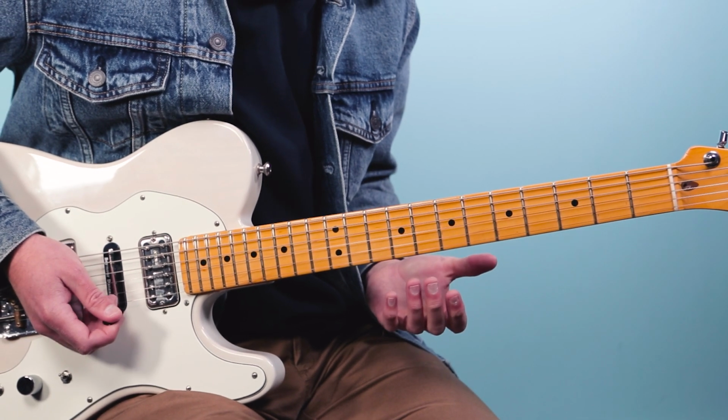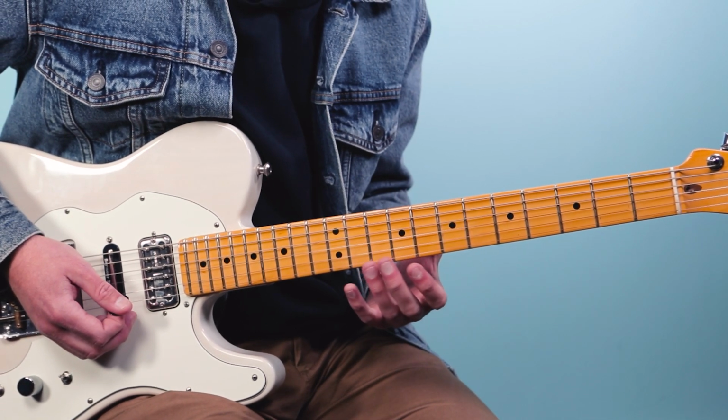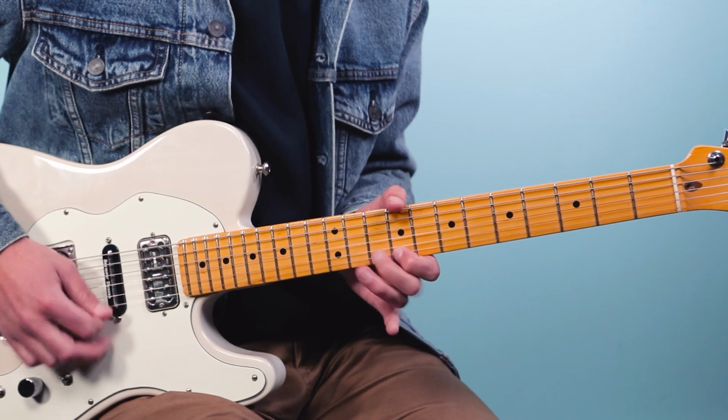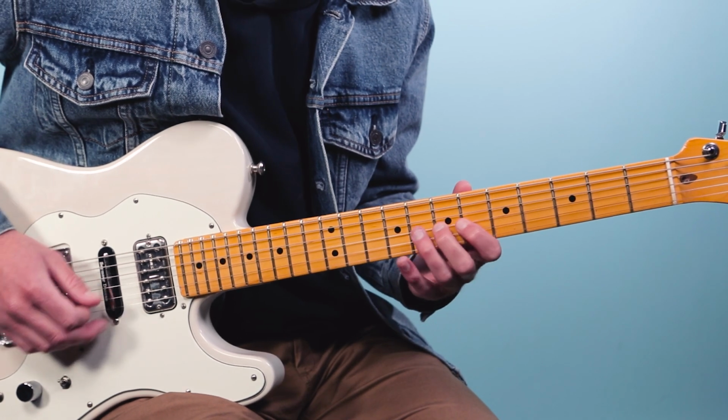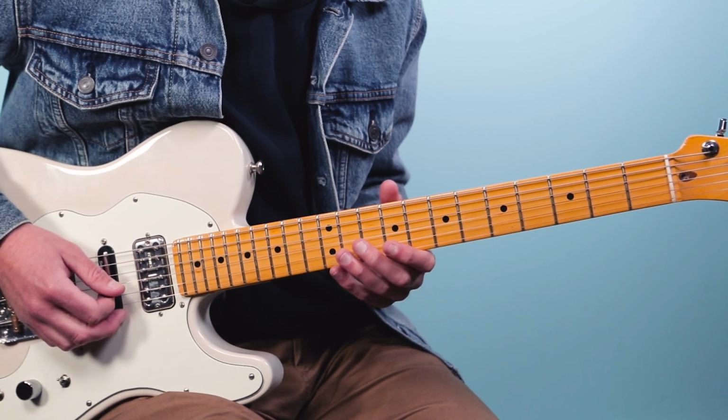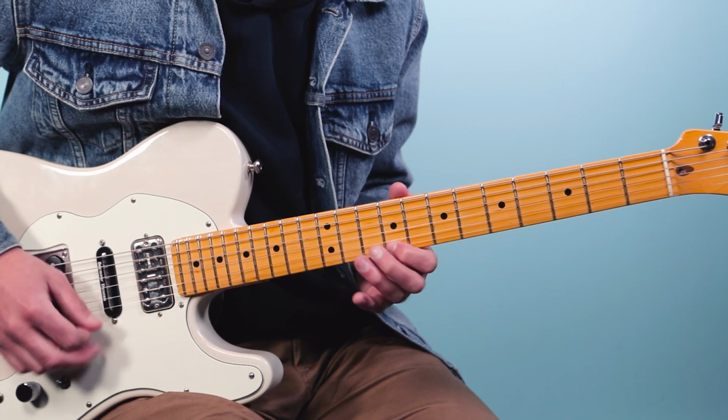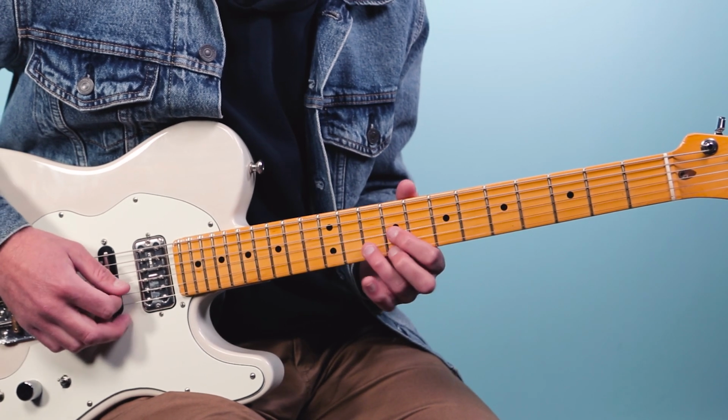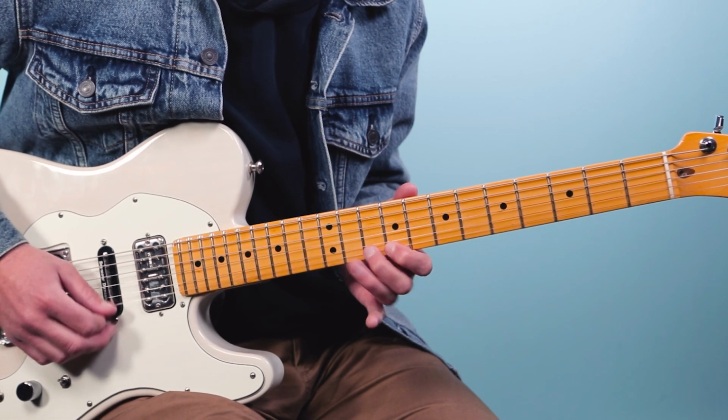You might also take a triad and break up the notes of it, like. Right, Allman Brothers. So here's the triad.